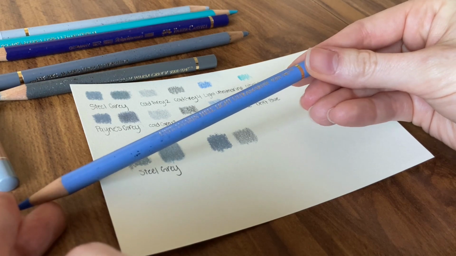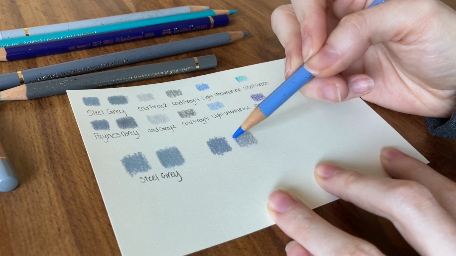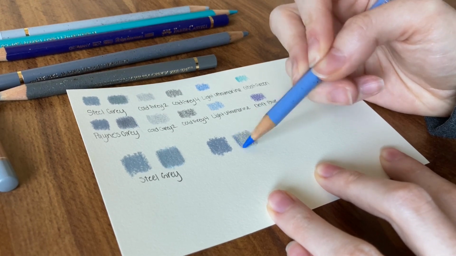So now I'm going to take a layer of light ultramarine and add that in there as well, because there is a hint of blue, a little bit more blue than the cool grays are offering.